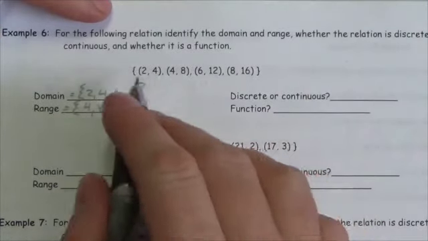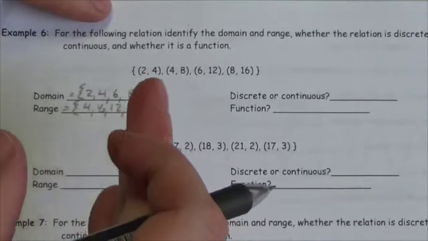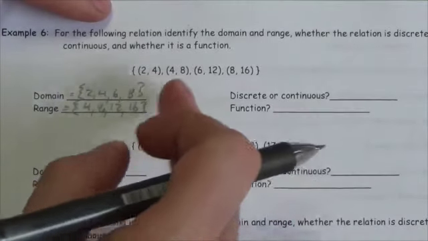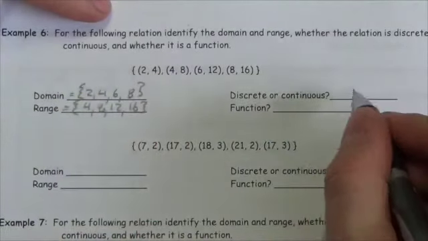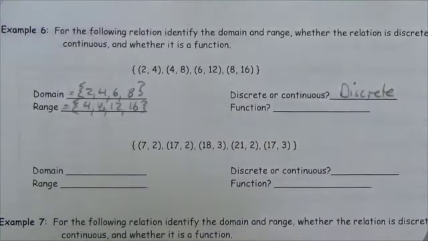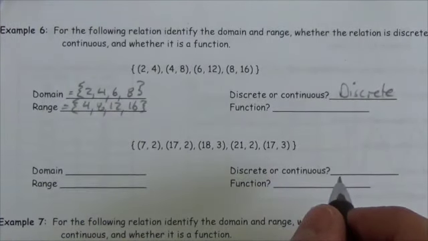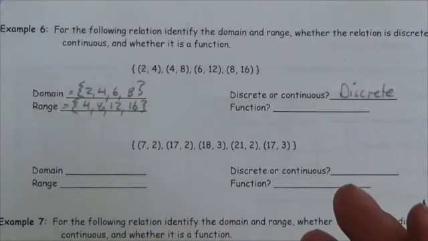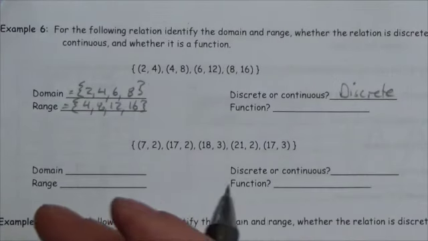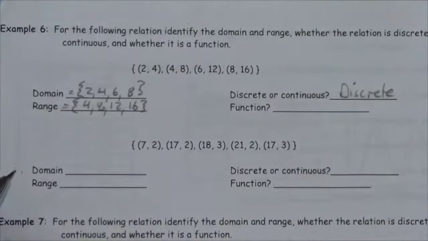The truth is there are no intervals associated with this. I'm not taking all values from 2 to 4, or 4 to 6 or 8 or whatever. This has got to be discrete. It's just a set of 4 points, nothing else. A good rule of thumb is that if you've got a finite number of values, it's discrete.